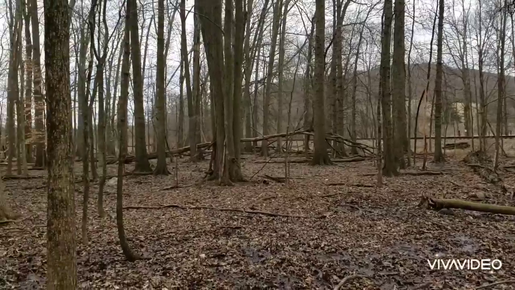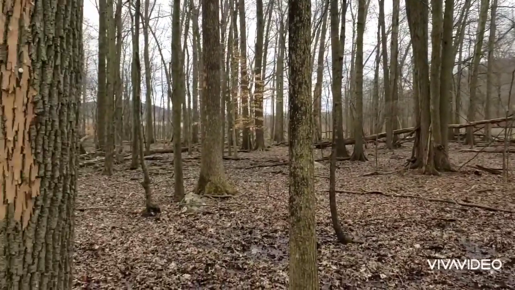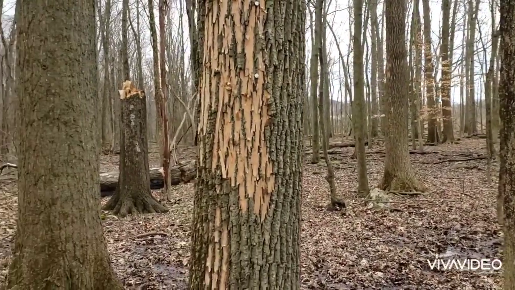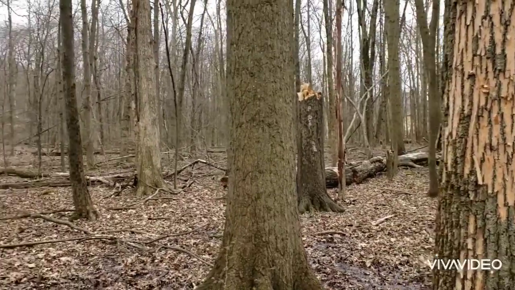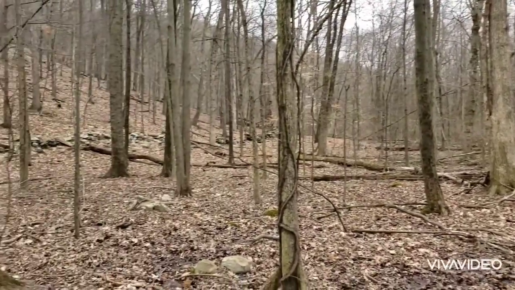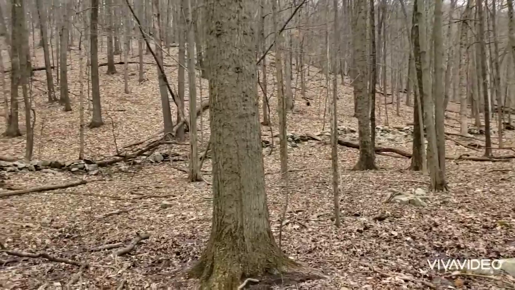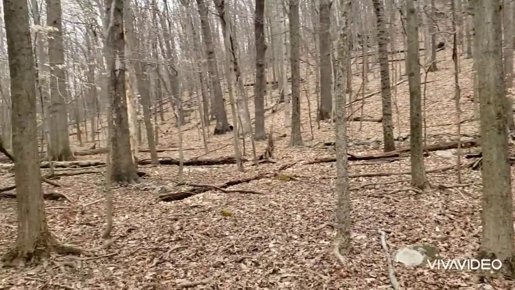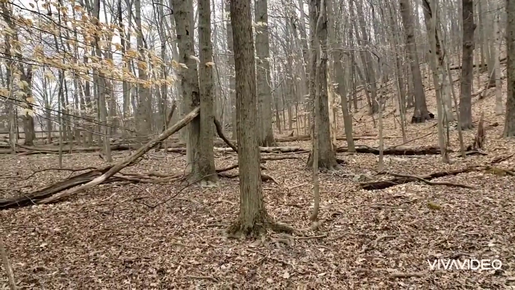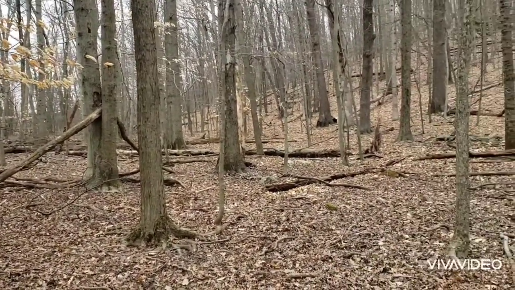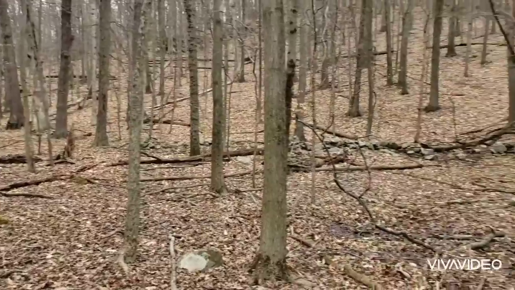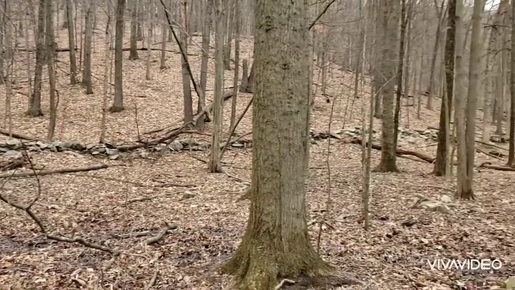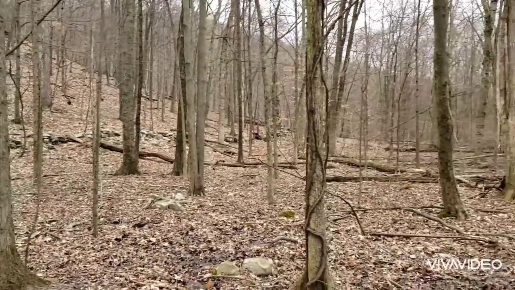Let me share a panorama here. Social distancing and thinking about AP Environmental Science and carbon cycling. So we typically think of forests as carbon sinks, and for the most part that's the right way to think of them.